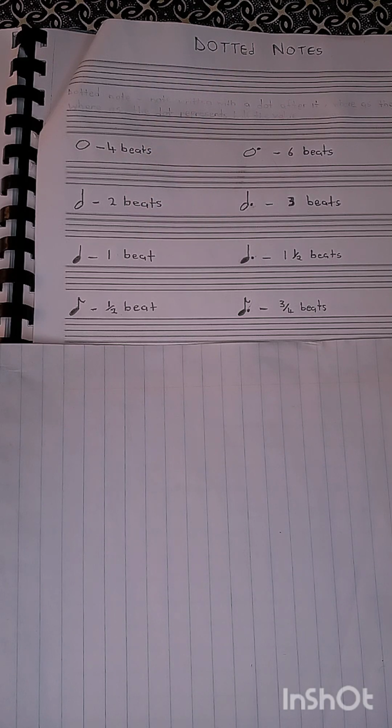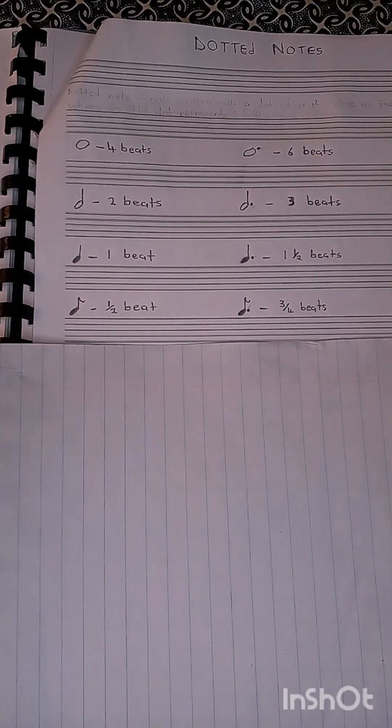But now, if we have them as dotted notes, we can see here that their values change. So here we can see that the dotted semi-brief value is now 6 beats, the dotted minim's value is now 3 beats, the dotted crotchet's value is now 1.5 beats, and the dotted quaver's value is now 3/4 beats. Now we want to know how we got to these beats, how they have changed.